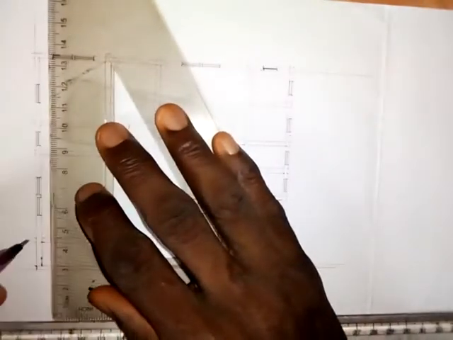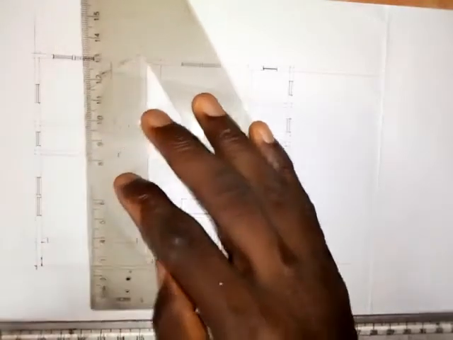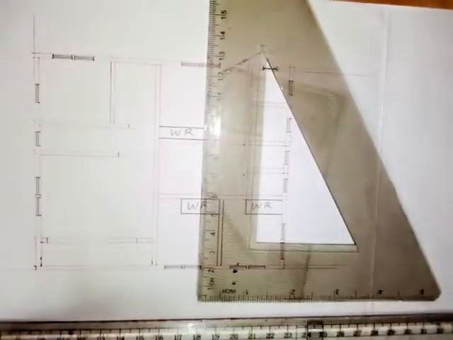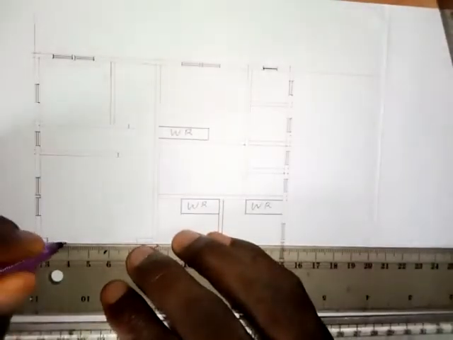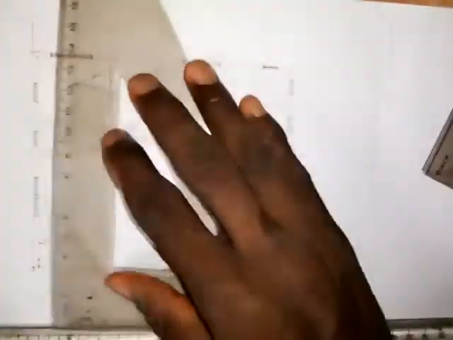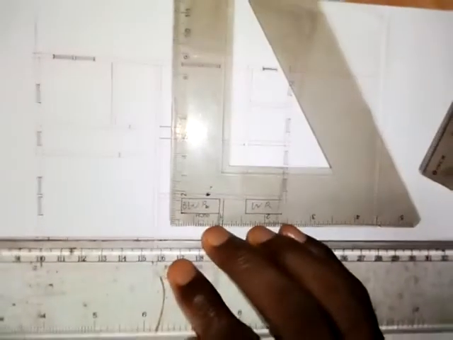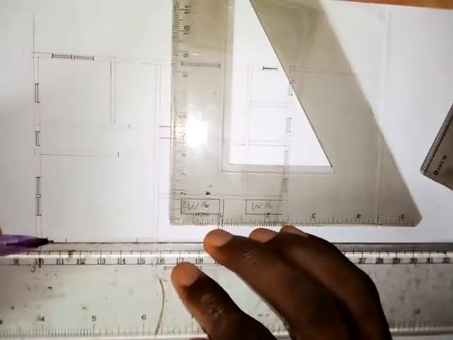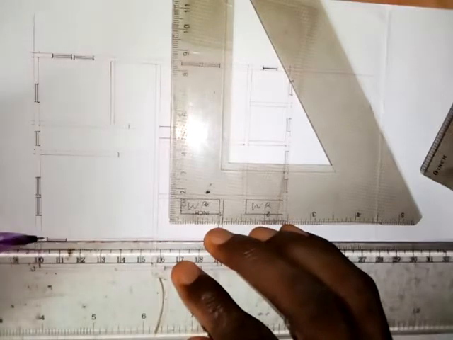I think that window is W1 because it is not indicated, but I will assume that it is W1. That is, I'm going to take a measurement of 9 millimeters, from here to here. Okay, then I will draw this line.